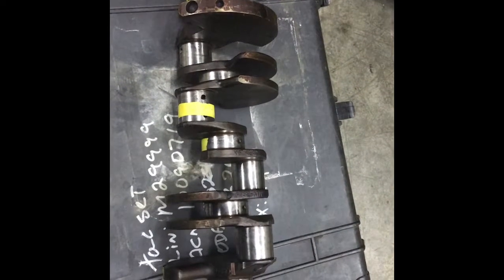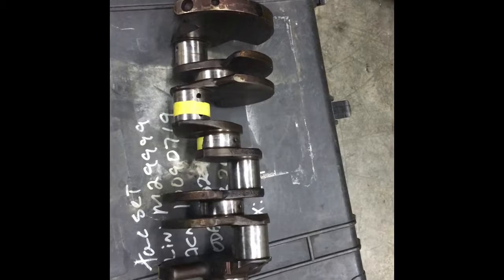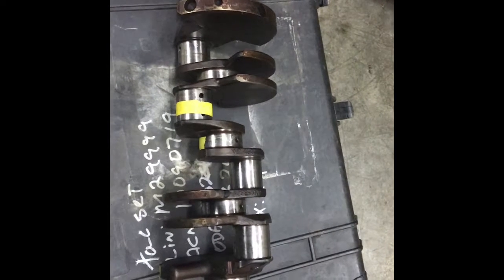This would be a crankshaft. The main role of the crankshaft is to transfer the up and down stroke of the piston into rotary motion.